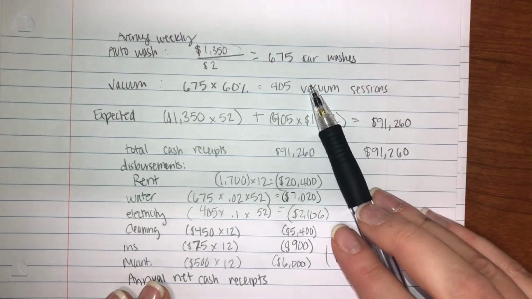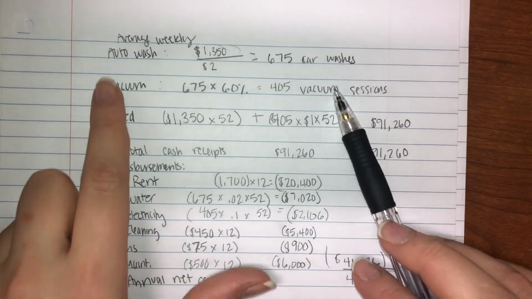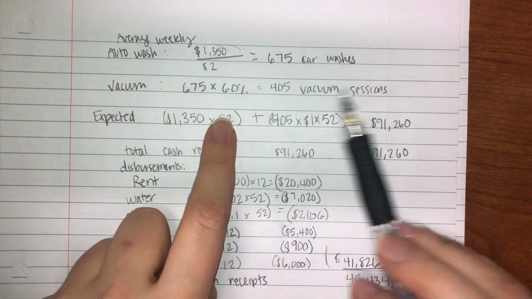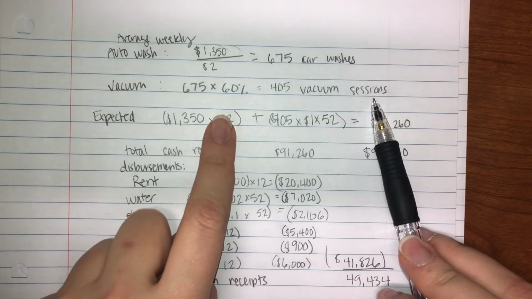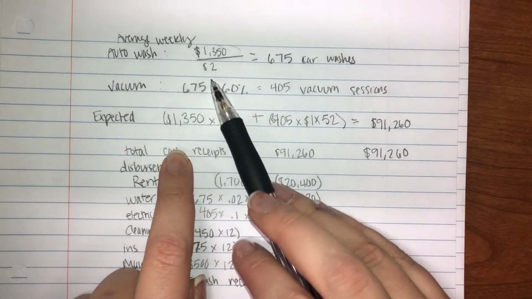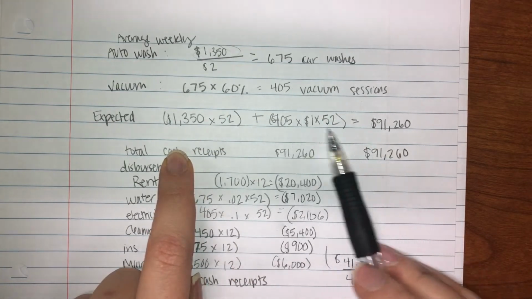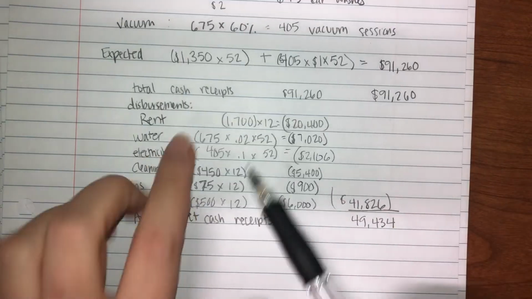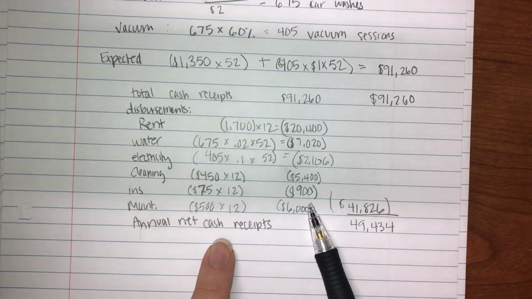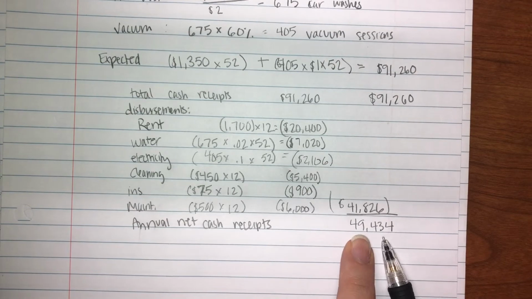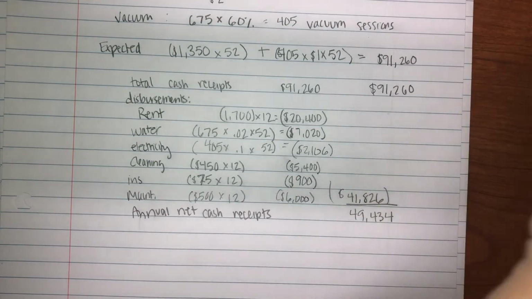So at the first step, just to walk through it one more time, we just determined how many car washes we had so that we could determine how many vacuum sessions we had. And then we determined our cash receipts by multiplying the numbers that we were given times 52 weeks in the year. And that gives us our total cash receipts. And then we determined our total cash disbursements. Respectively, we walked through that together, and that gave us our annual net cash receipts of this number.